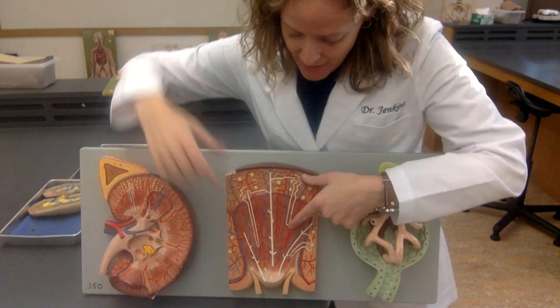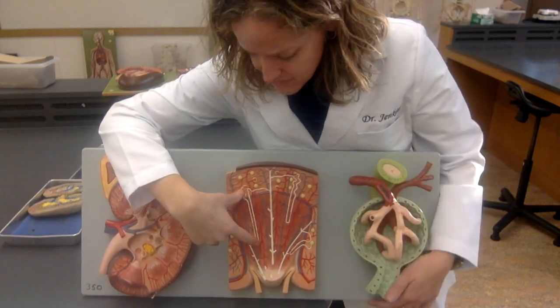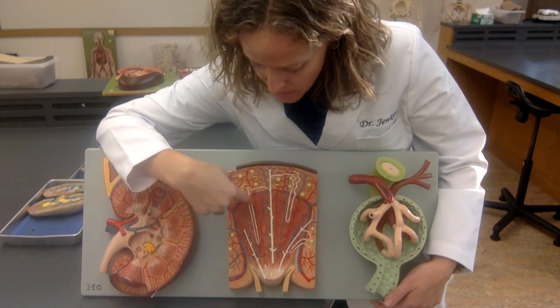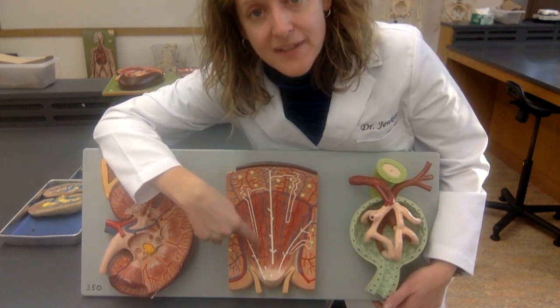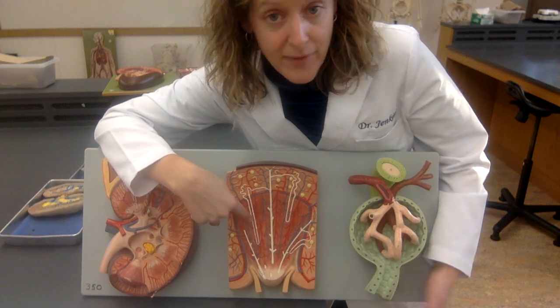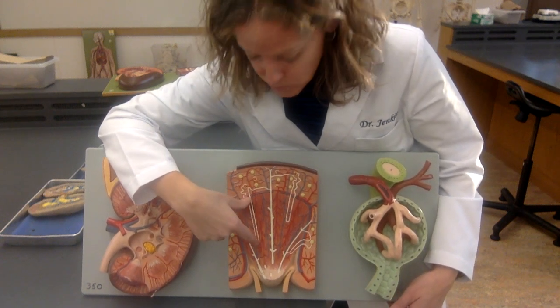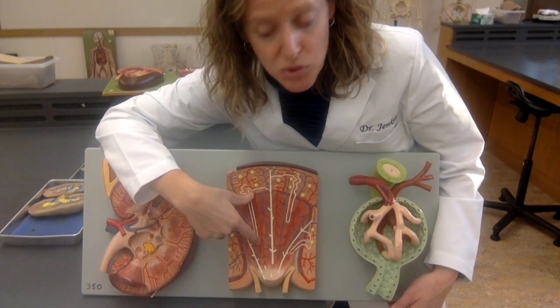On the other hand, we have a juxtamedullary nephron. So notice, in the juxtamedullary nephron, a larger portion of the loop of Henle goes into the renal medulla. And that's why it's named juxtamedullary nephron, because more of the nephron goes into the medulla.